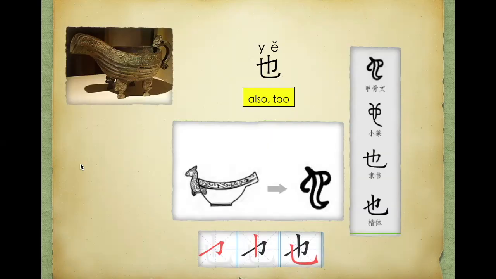Okay, follow the stroke orders by using your hands. Stay with me. 也, again.